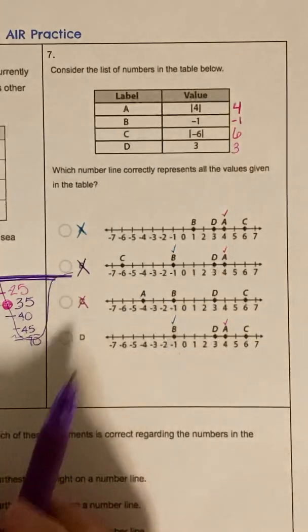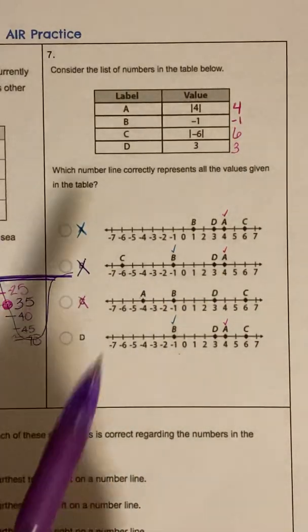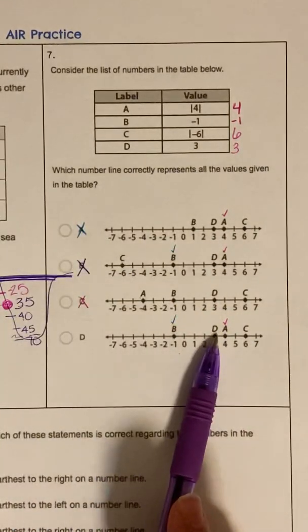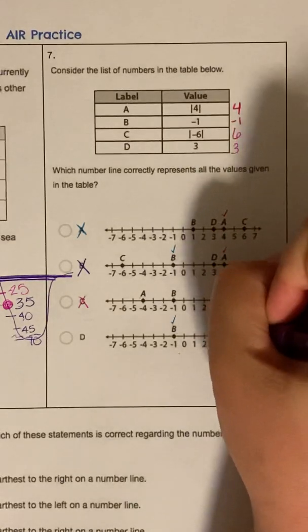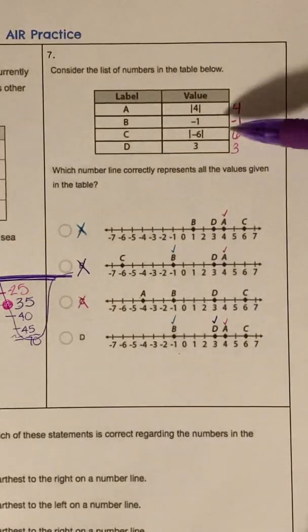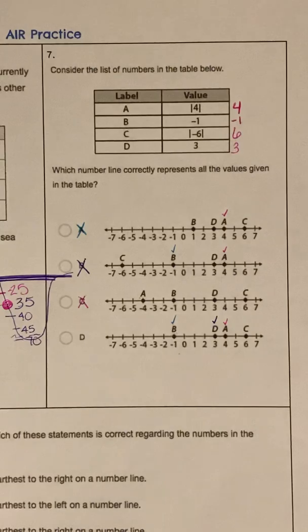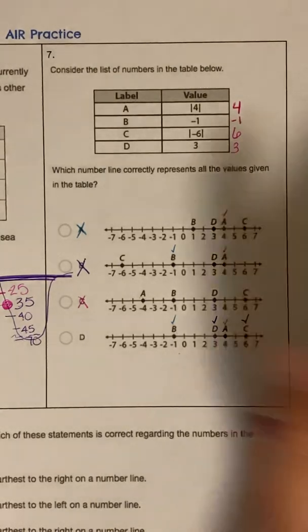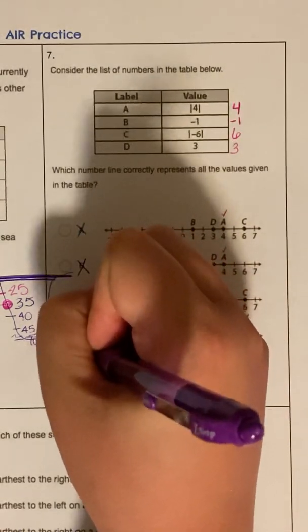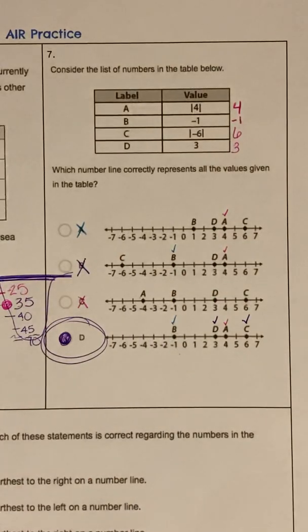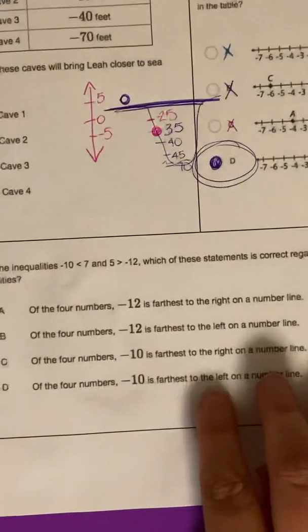So yes, we can say D is our answer, but let's double check. Is D at 3? Yep, D is at 3. And then C is at positive 6 because the absolute value of negative 6 is 6. Yes, indeed. So D is our answer here. Bingo. All right, again, pause, rewind as you need.